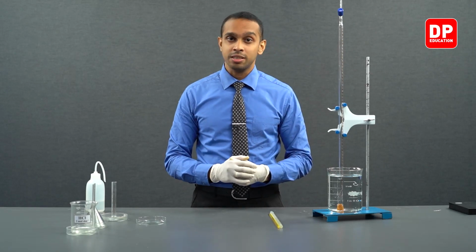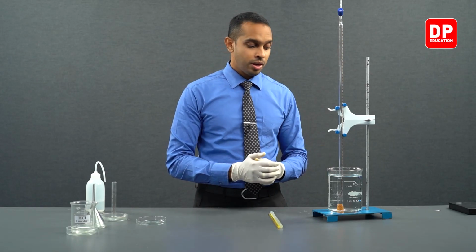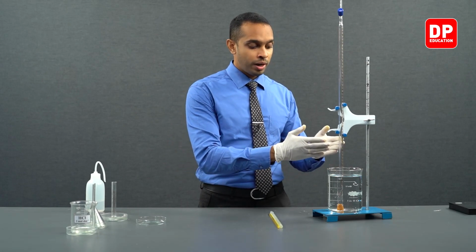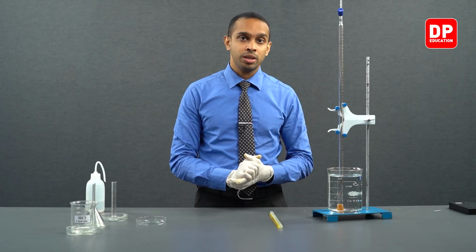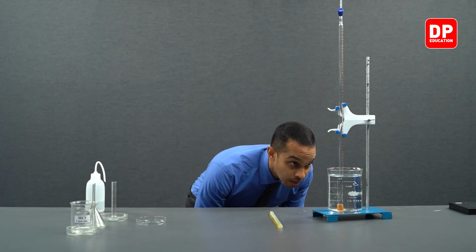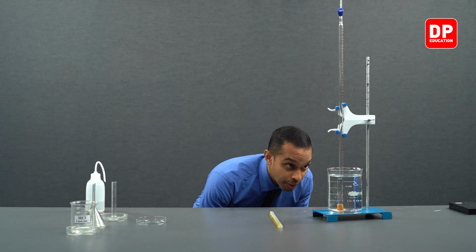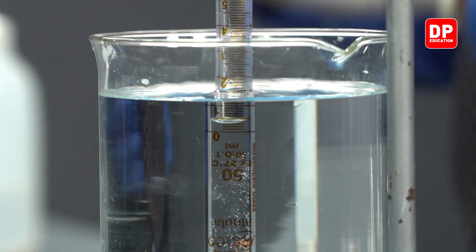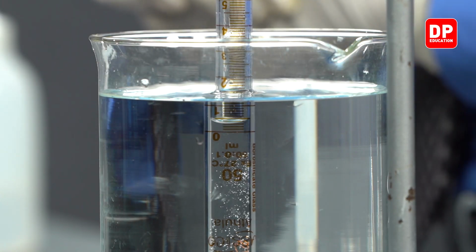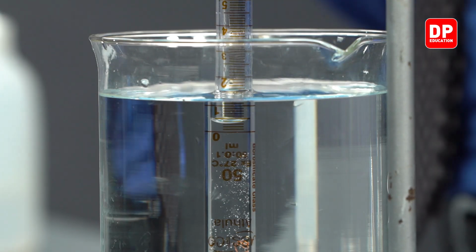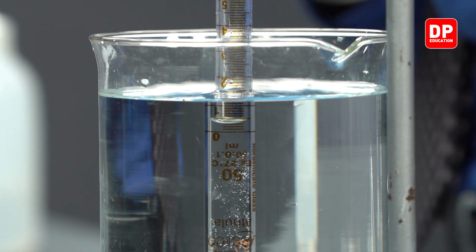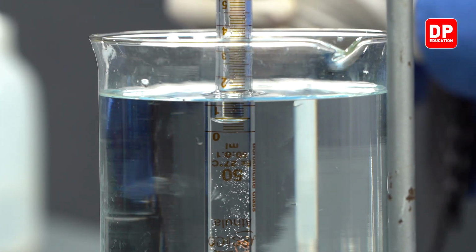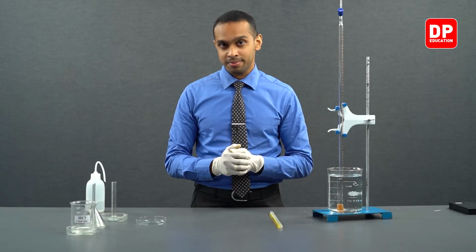Like in the first trial that we did, we can take the reading when the burette is submerged underwater like this. We can see the burette reading is at 0.3 cubic centimeters, meaning the amount of gas that is collected is 49.7.